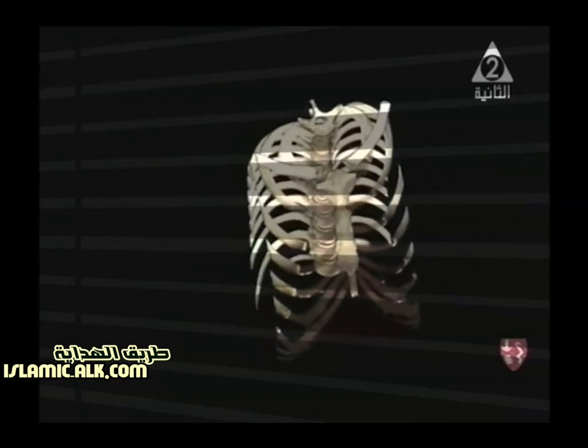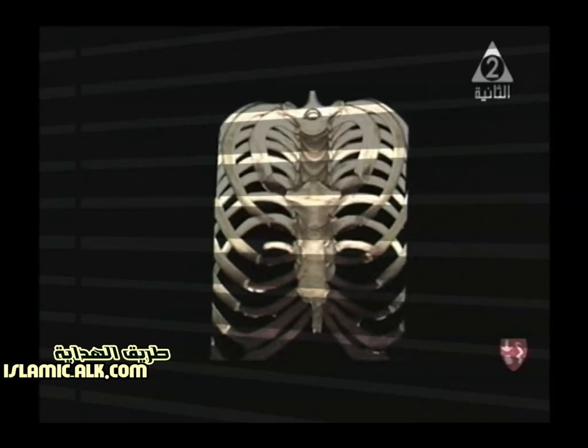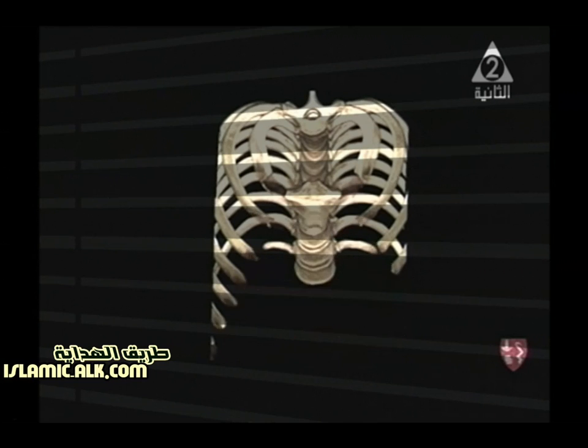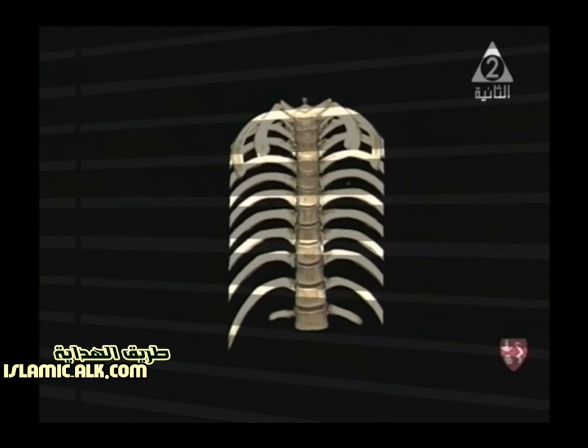And actually, when we talk about the thoracic vertebrae, they are considered a part of the rib cage. They are a part of the thoracic cage, as you see. Because some people believe that the rib cage is only the sternum and ribs. No, the rib cage consists of the sternum, ribs, and also the thoracic vertebrae, as you see in the video.